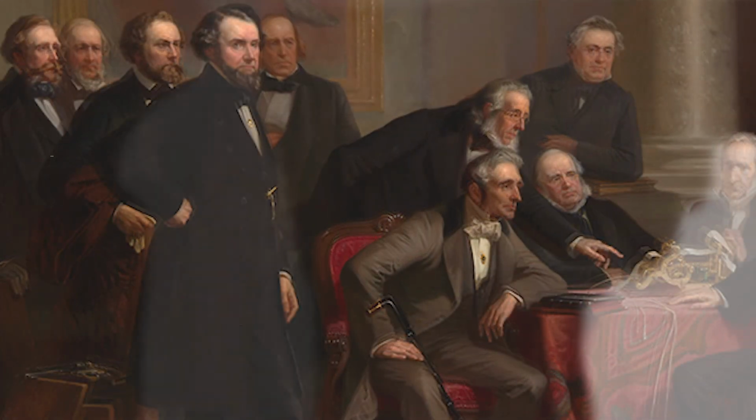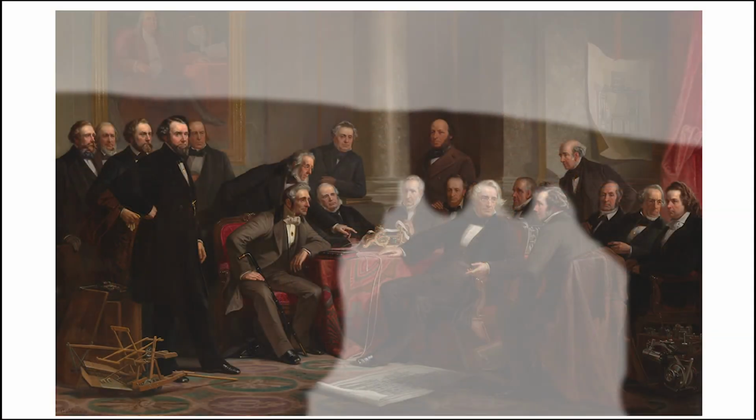Now this sitter is named Cyrus McCormick. McCormick invented the mechanical reaper. You can see a model of it on the floor by his feet. The reaper harvested crops, freeing up manual laborers to work in factories, expanding the Industrial Revolution.